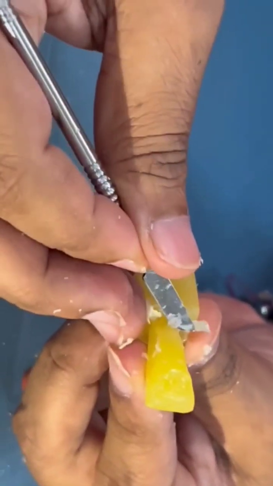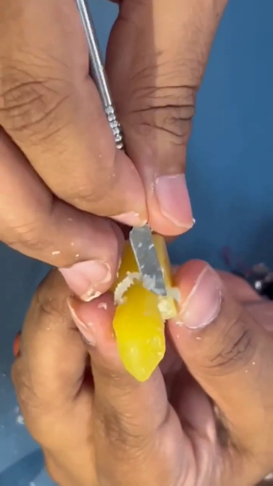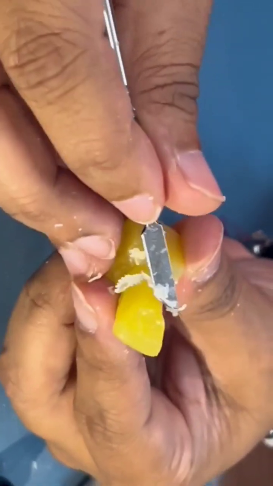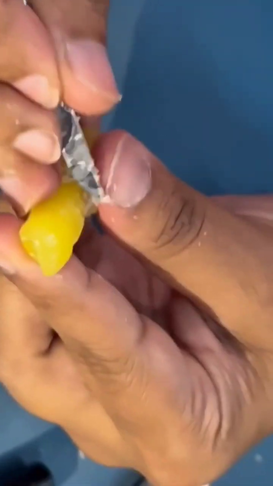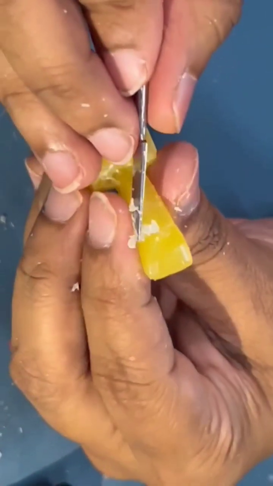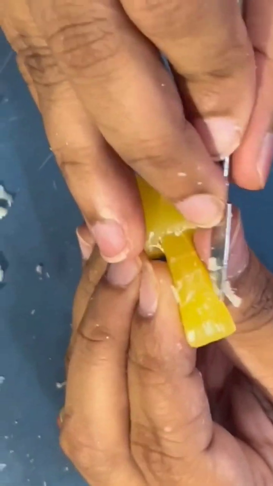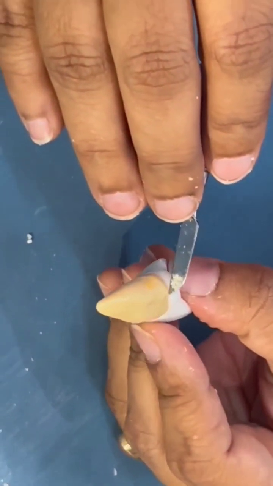Always keep the root dimension more at the apical 1/3 so that you won't end up fracturing the root. Here again I'm trimming so that it should be in line. You know that there is a cervical line. Here also there is a cervical line.